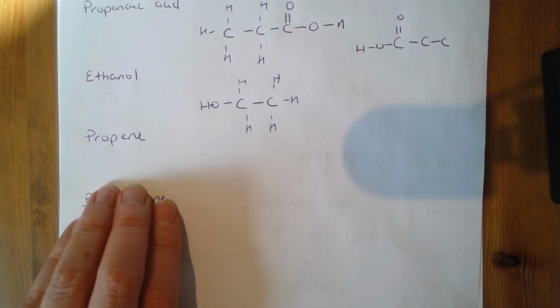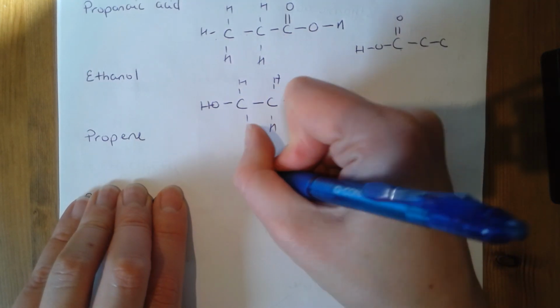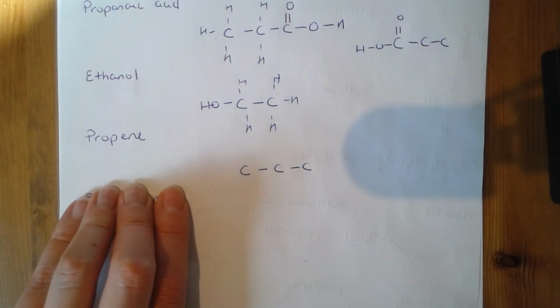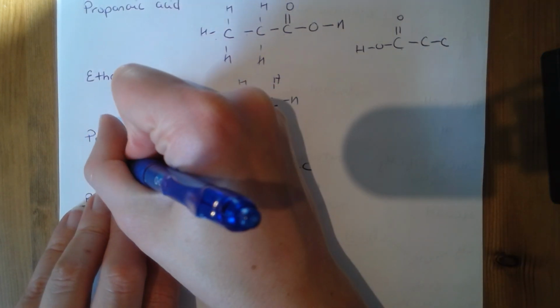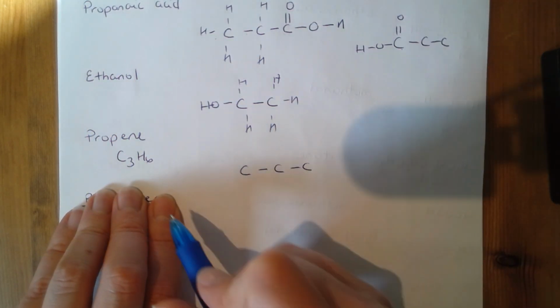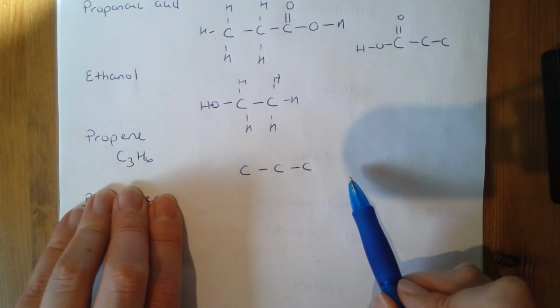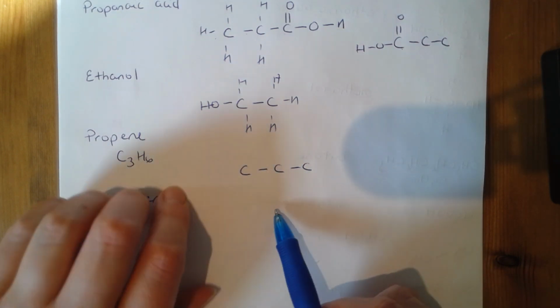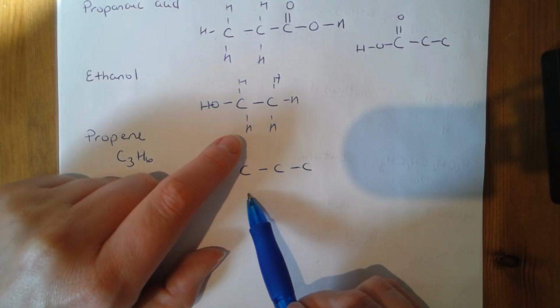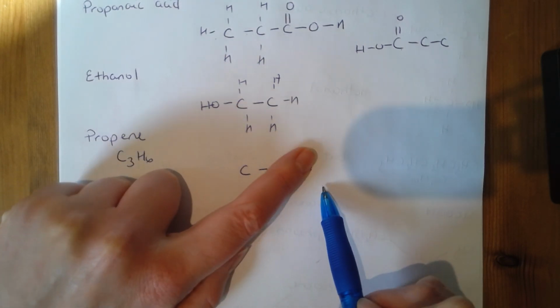The next one, propene, 3 carbons because it's prop. Ene means it's an alkene. Now, if you were given this as C3H6, often what students try and do is they try and fill in the hydrogens before they put in the double bond, and they usually distribute the hydrogens evenly and go 2, 2 and 2. Don't do that.